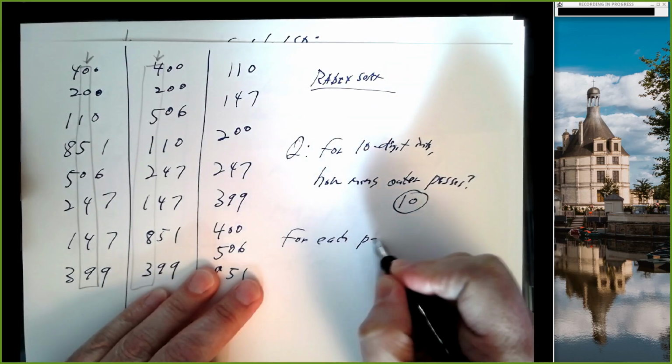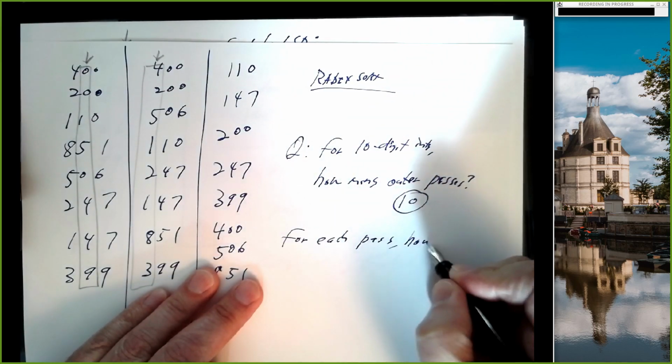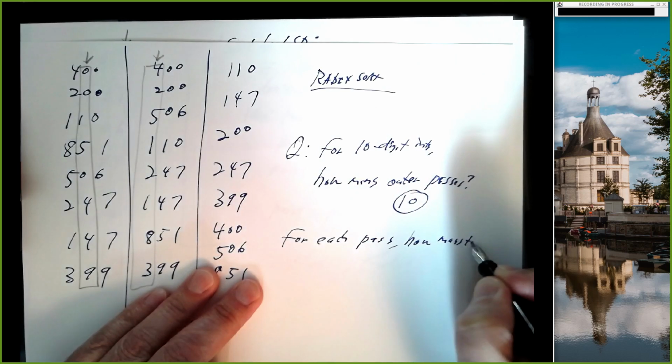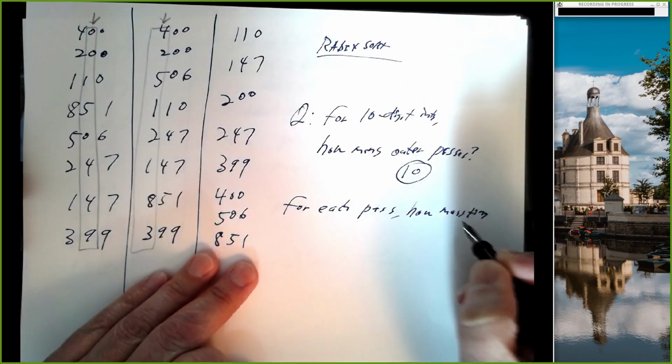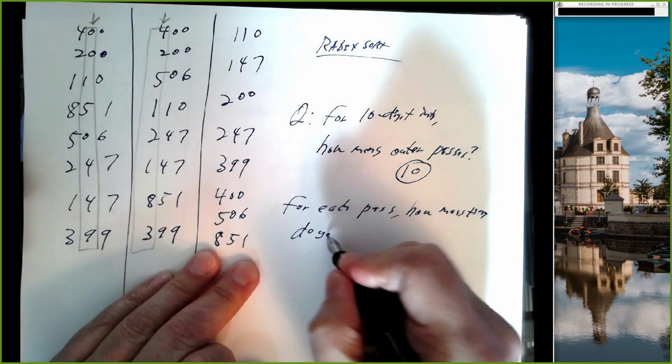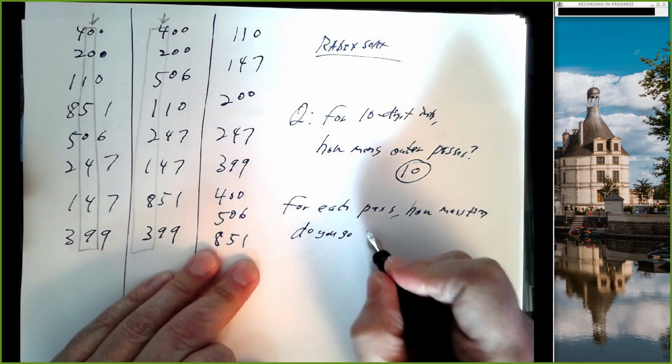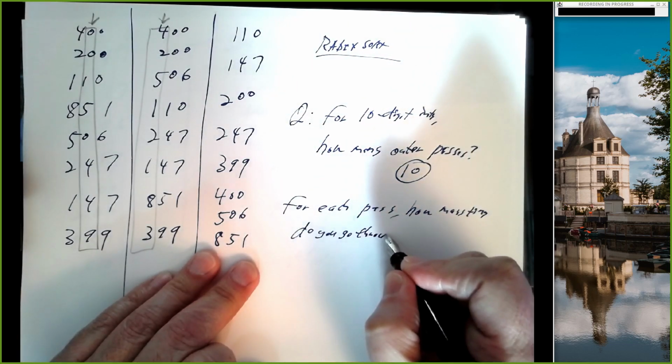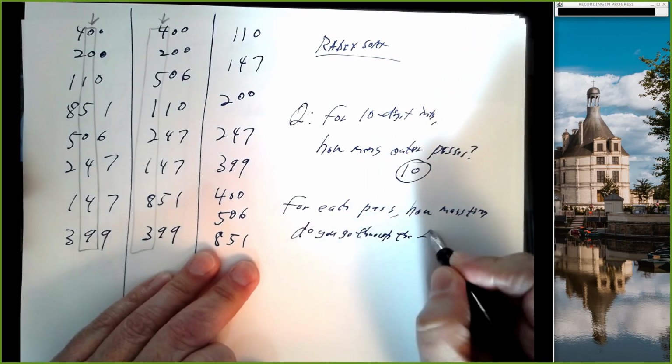For each pass, how many times do you go through the data?